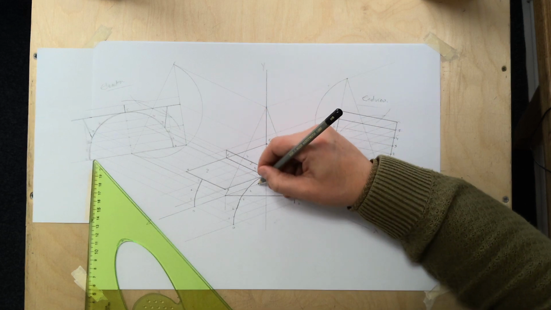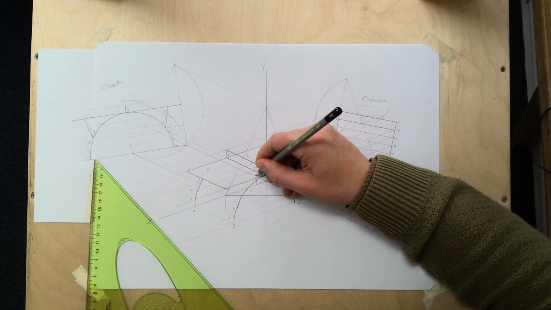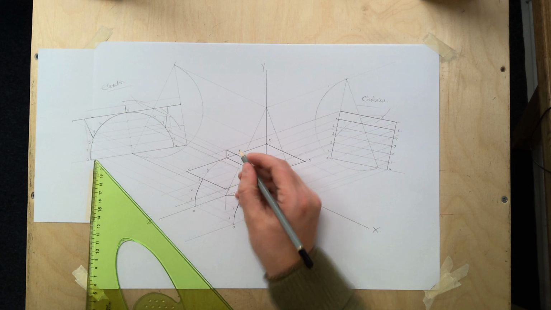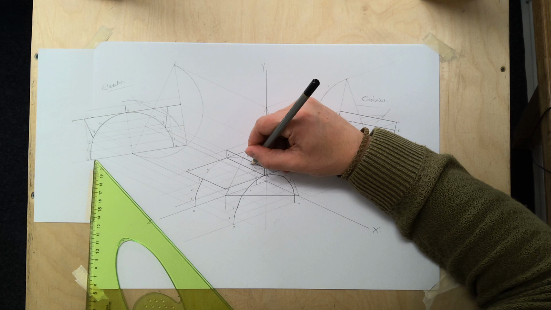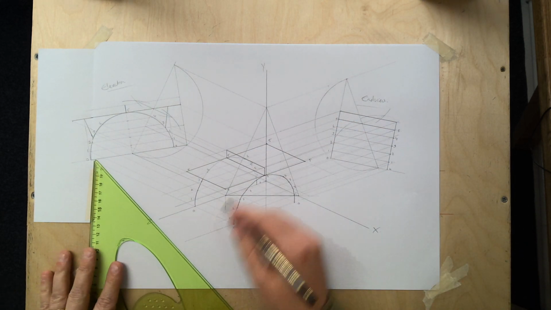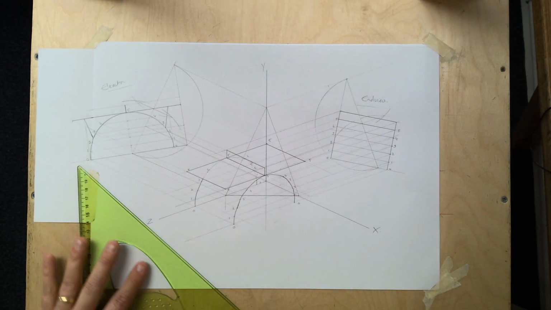Alright. Now we can see this leg goes up, then disappears in here. So I'm just going to trace that very lightly, just to show we know where it is, but we don't need it. Okay, so that's all that. And last but not least is these two stays at the back.